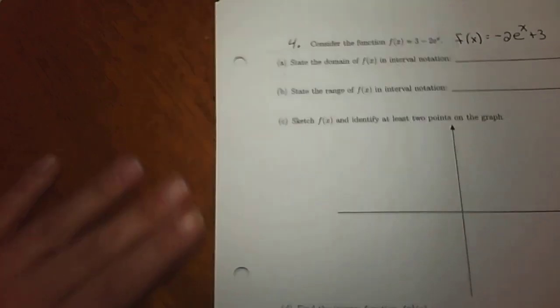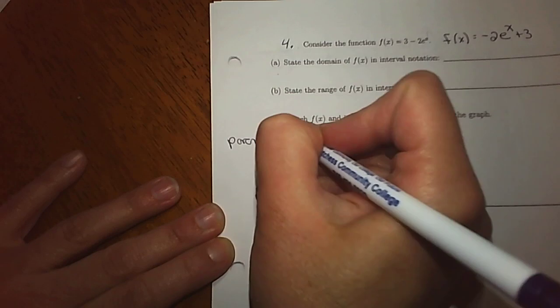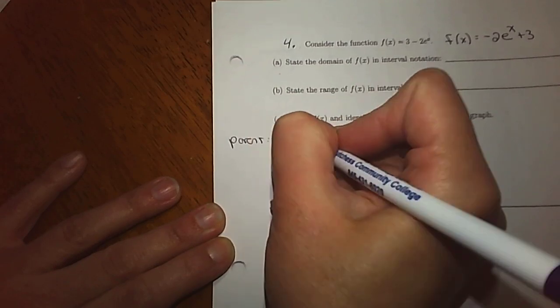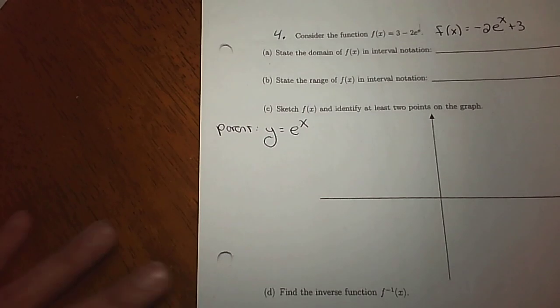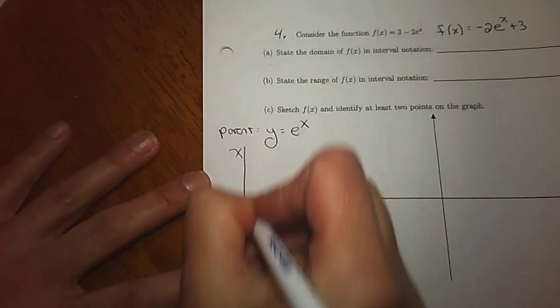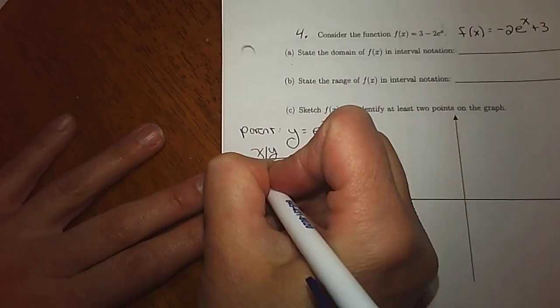So let's do this way over here. So the parent is going to be y equals e to the x, plain old e to the x. And I'm going to make an xy chart for that. Now notice this time, there's an x in the exponent.